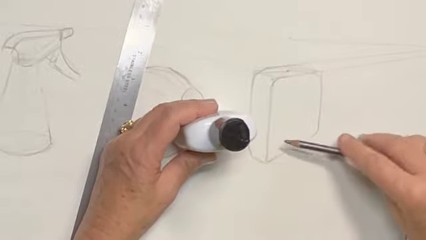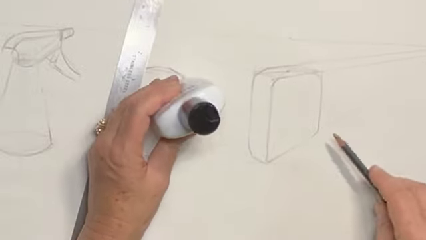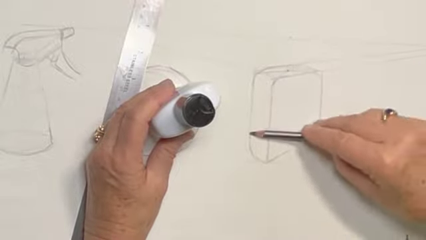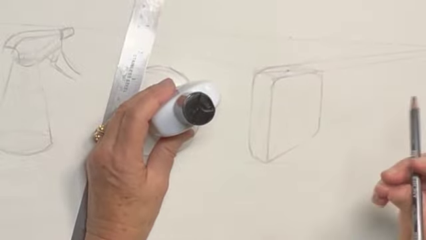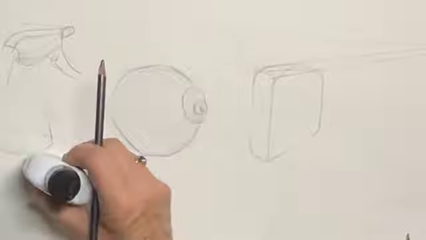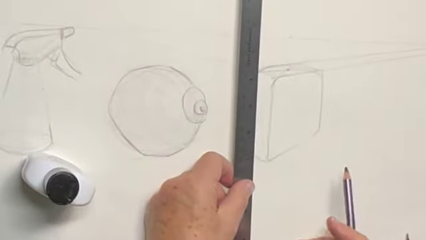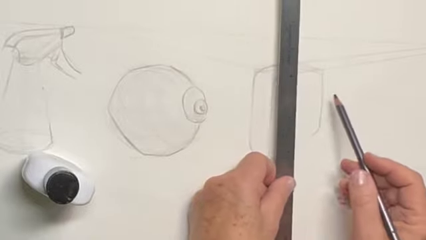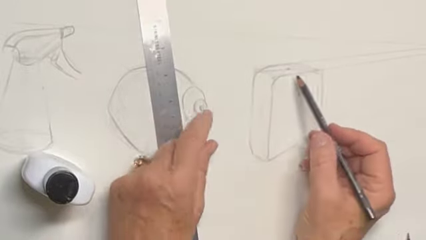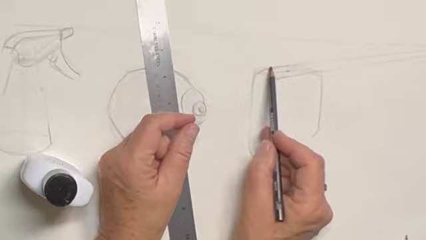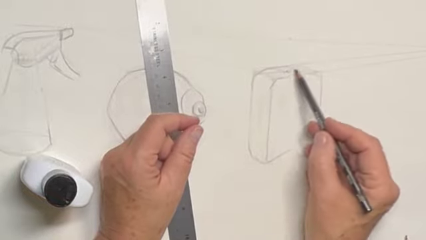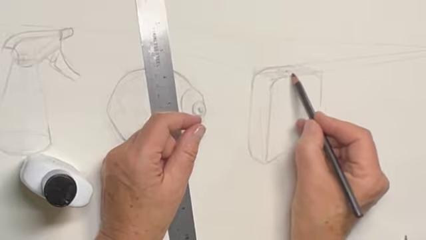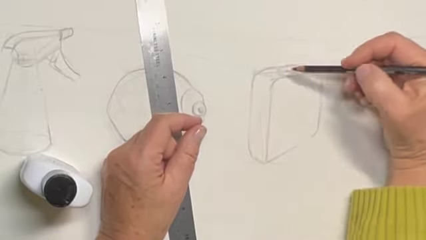And we can also figure out the center of this side. And the same on this side. Now again, we do these lines lightly so that they won't show up in our final drawing. That's the center of that. That's the center of that. So we know that it's going to go in here and across here. So our little cylinder is going to fit here.